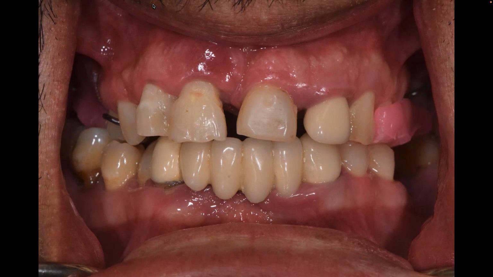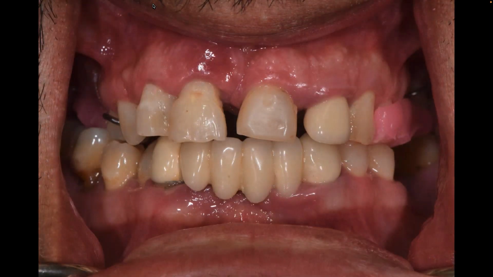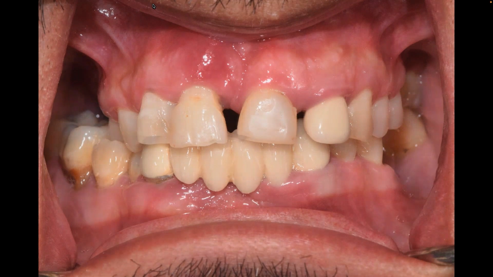All right, so I'm going to do this again. I'm going to go back to MIP and look at the shift to the patient's right. That's MIP. That's CR. That's MIP. That's CR.